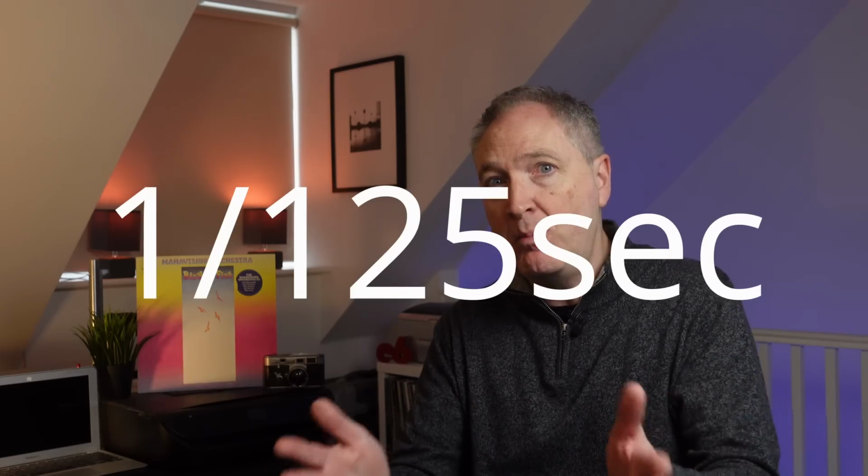If f8 is the default aperture that you select, then 1/125th of a second is probably the default shutter speed, the equivalent. f8 and 1/125th are the same. Select f8 and most things are bound to be in focus or acceptably sharp. Select f8 and just go out and shoot some subjects.